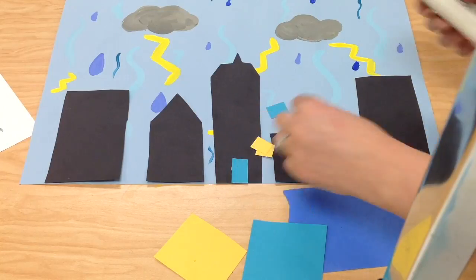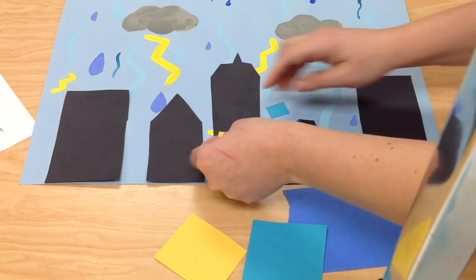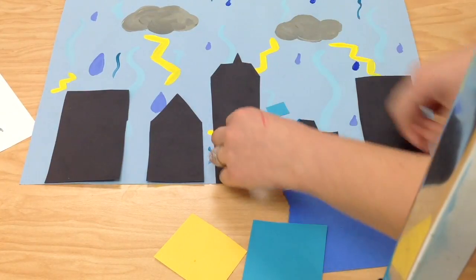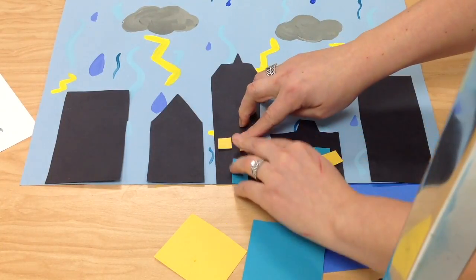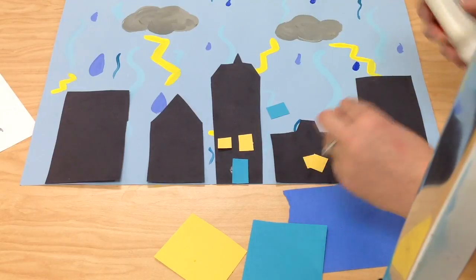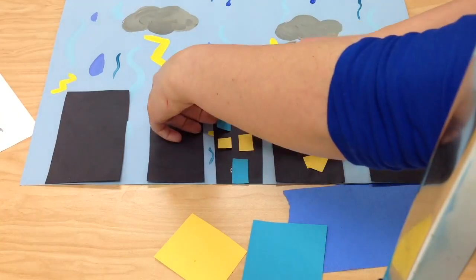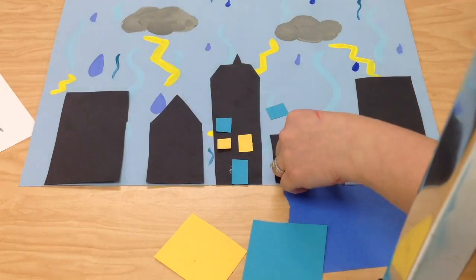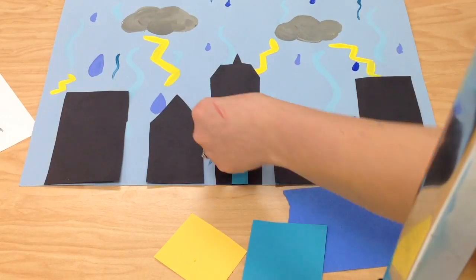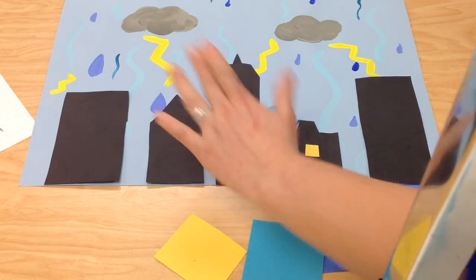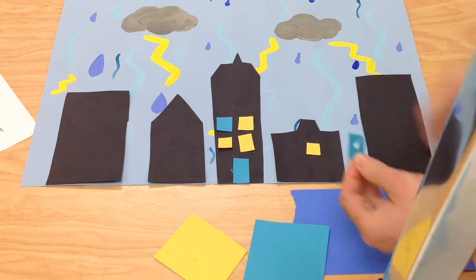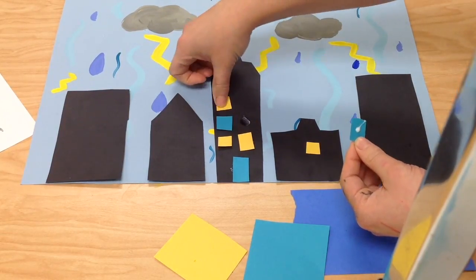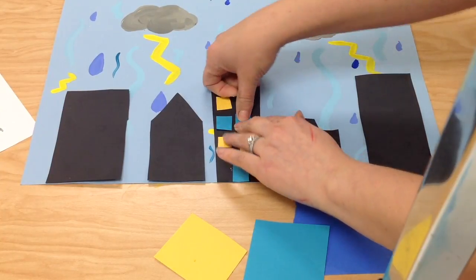And you can mix up the colors. You can have the building be all one color of windows. It's really up to you. You could do a pattern. So maybe I want to do a yellow, blue pattern. Or they could be random. It doesn't matter. I'm going to stick with my pattern.